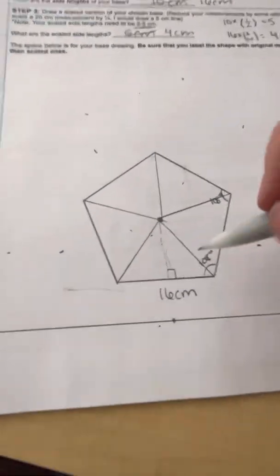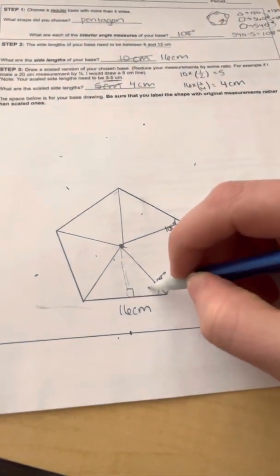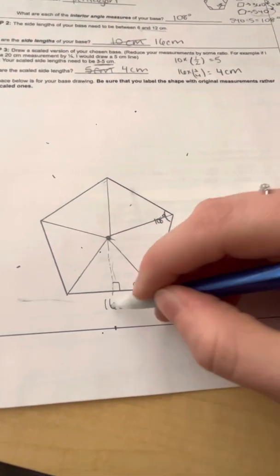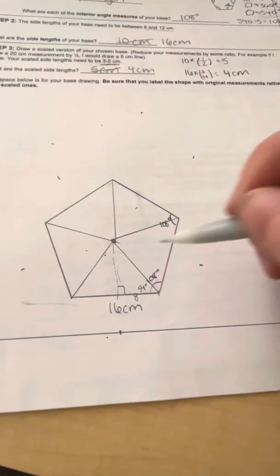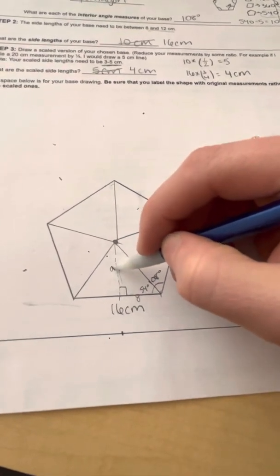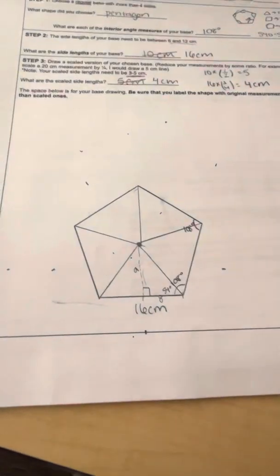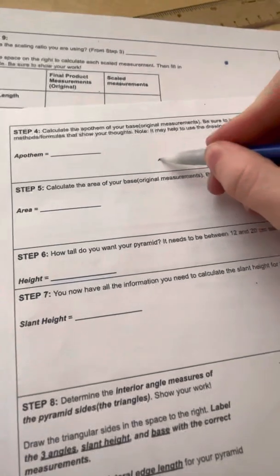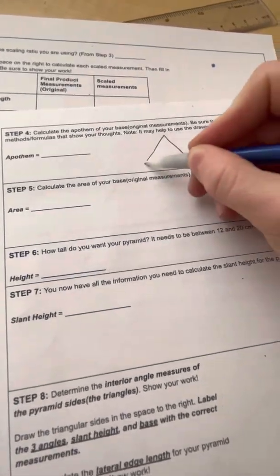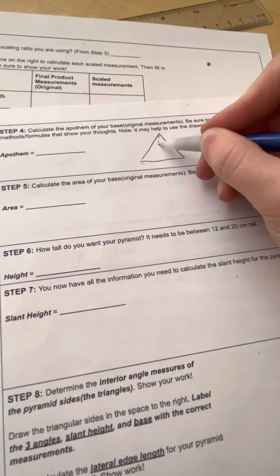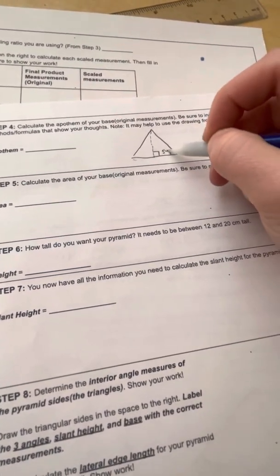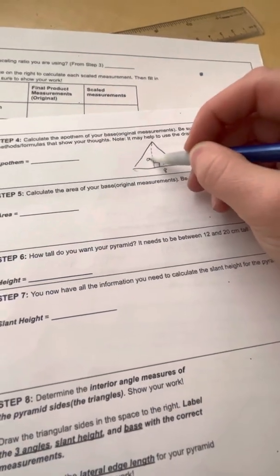As I said, I cut this angle in half, so we know that this right here is 54 degrees. And we also know that from here to here, it's half of that measure, so mine's 8, and your apothem here is unknown. So I'm going to take that triangle and draw it on the next page. It's really ugly, but that's okay. 54, 8, and A.